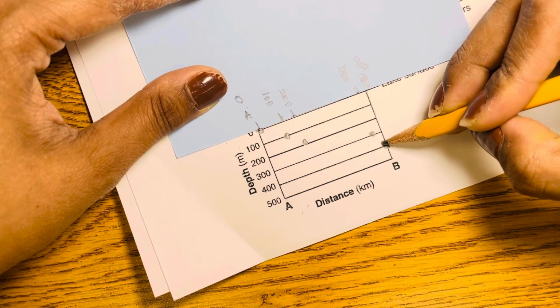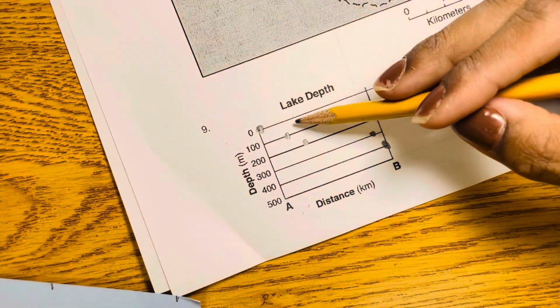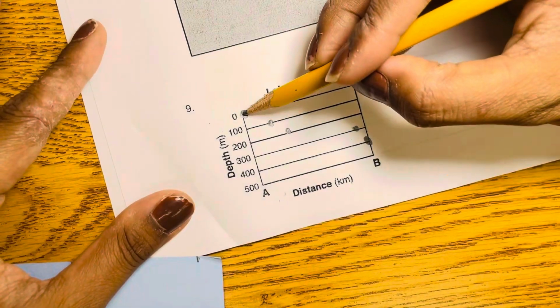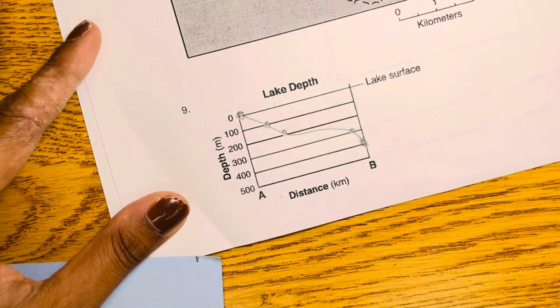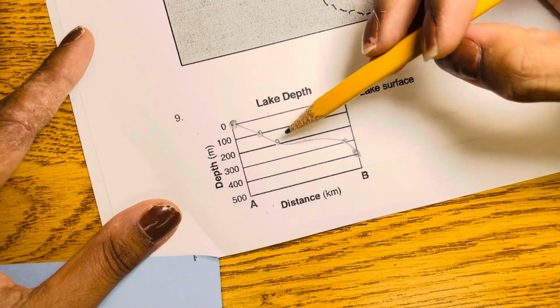Now that I've plotted all my dots, I have to just connect them, and there you go. This is your topographic profile.